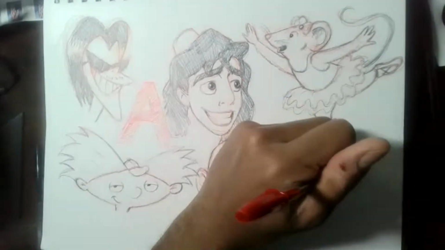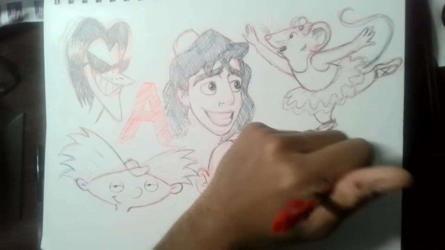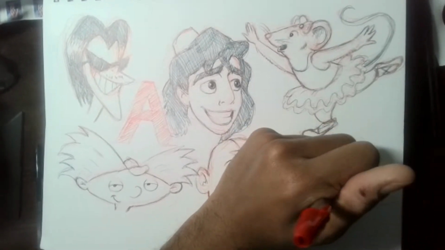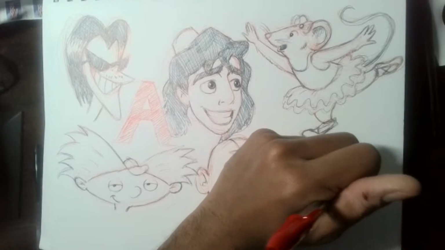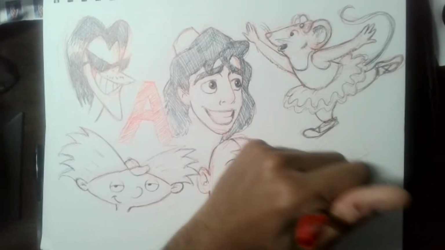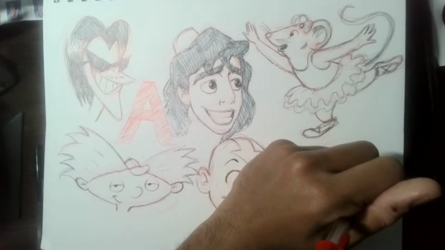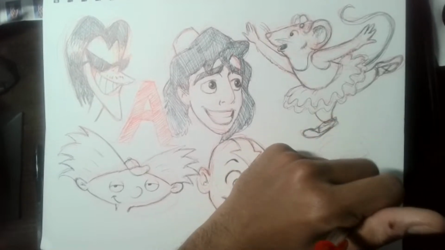In the center of his face, he has two circular eyes, a very short nose, and a very wide curved mouth, one that works really well for expression.